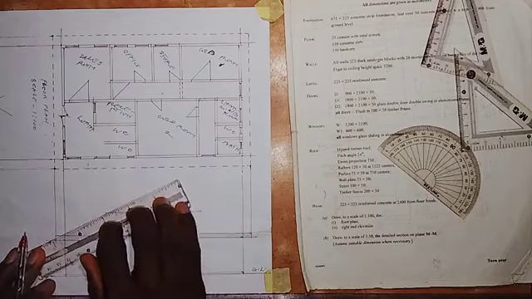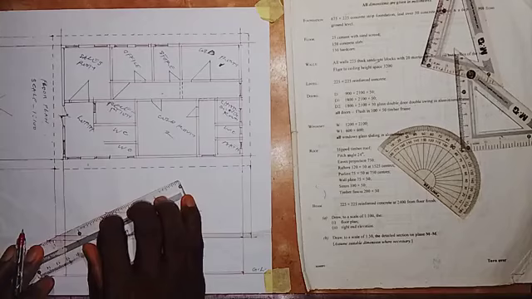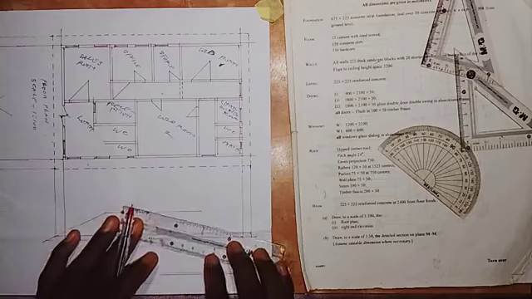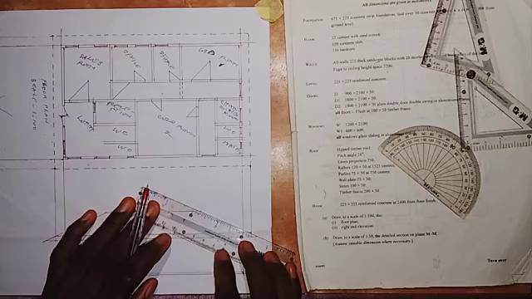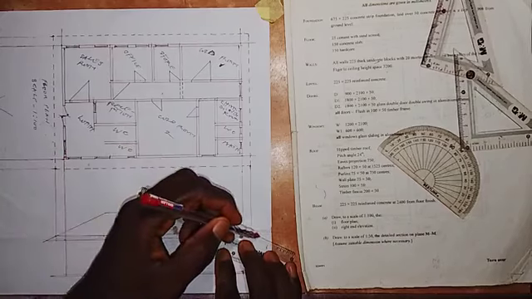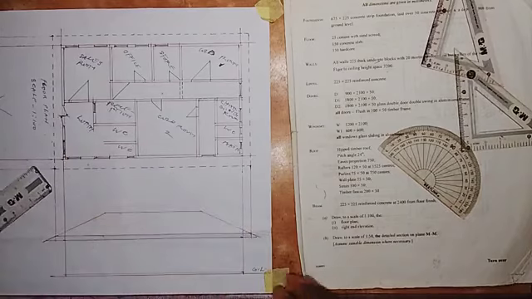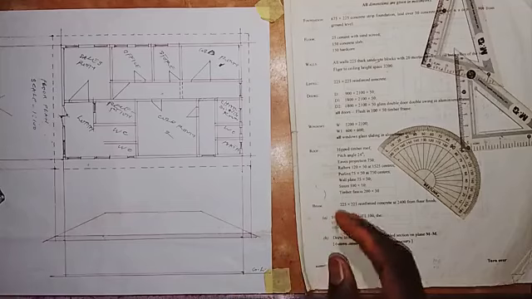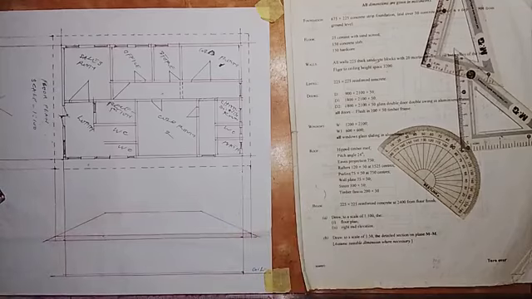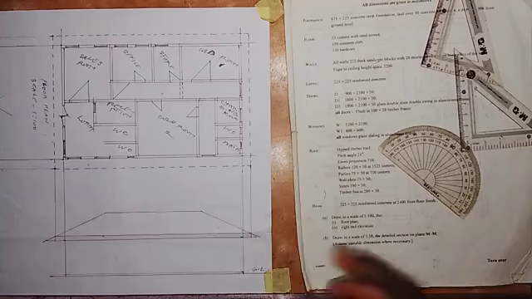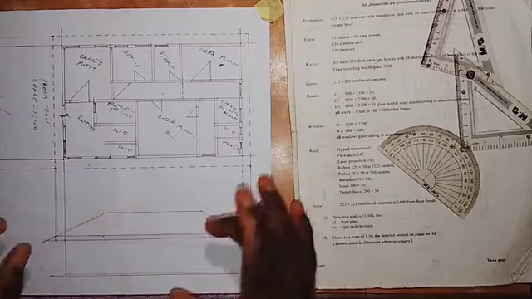So now I'll draw a line from here. Okay, from this point, join together with this point, and I'll come here and do the same thing by drawing a line from this point. So just draw a line through this point like this. So this is how the roof is going to look on this front right end elevation.